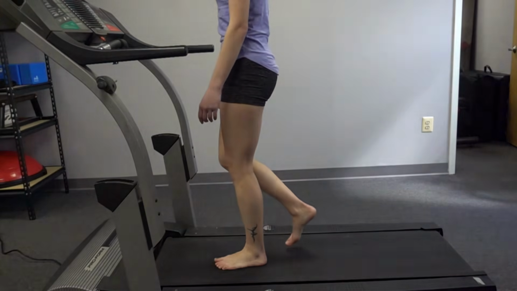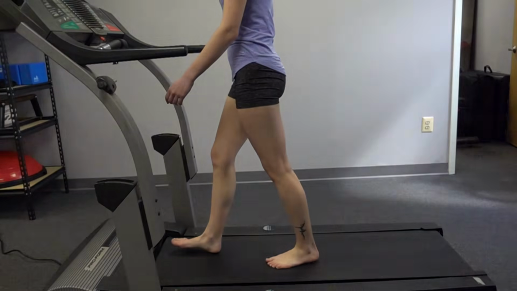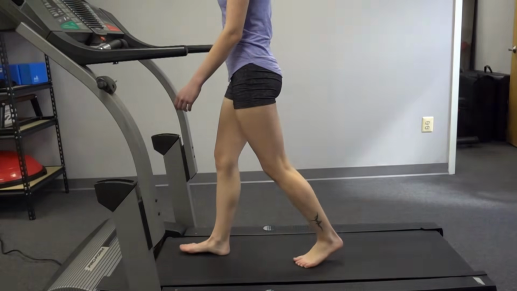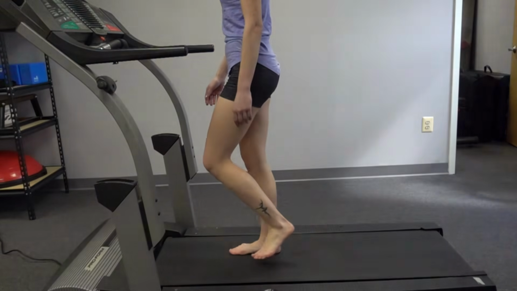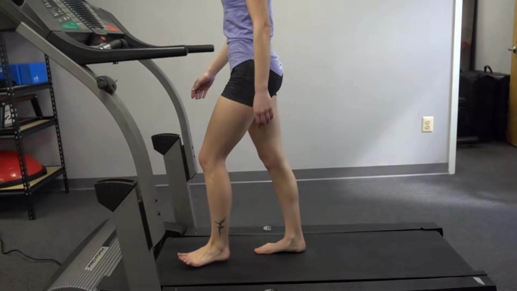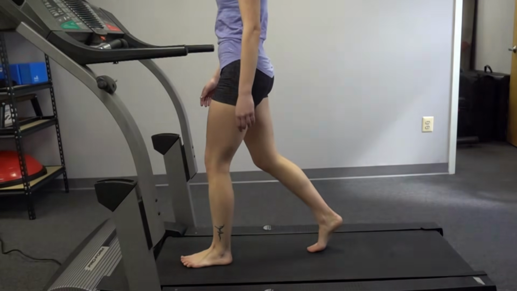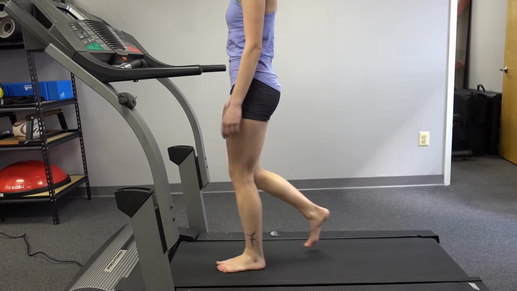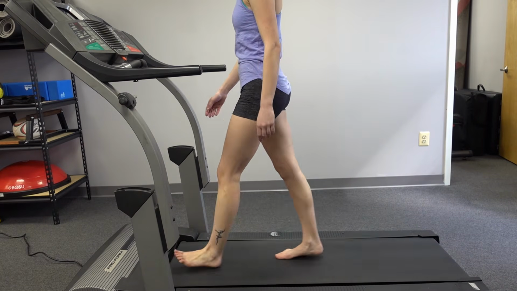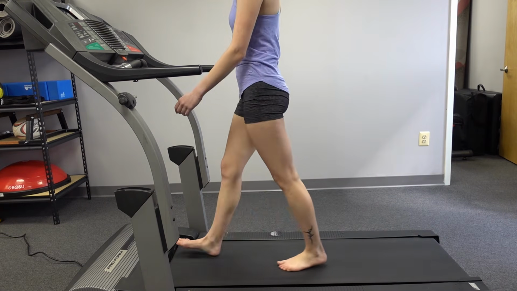So let's follow our reference leg as it moves through its 3 components of swing. We have initial swing, followed by mid-swing, ending in terminal swing. Having a thorough knowledge of each of these components of gait is essential if you're going to make accurate observations regarding gait. As you can see, following gait at normal speed can be quite the challenge.